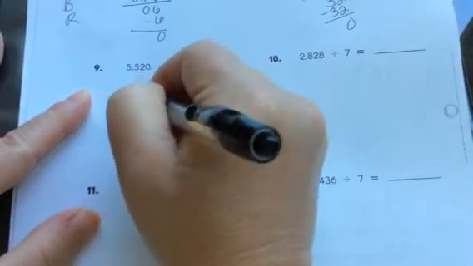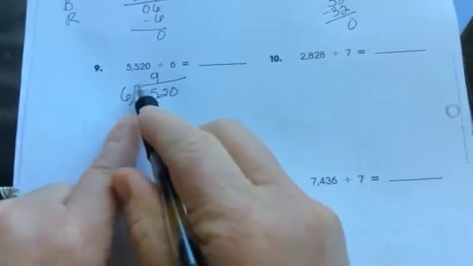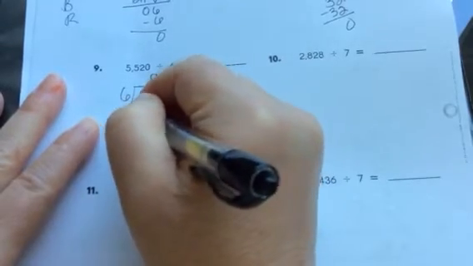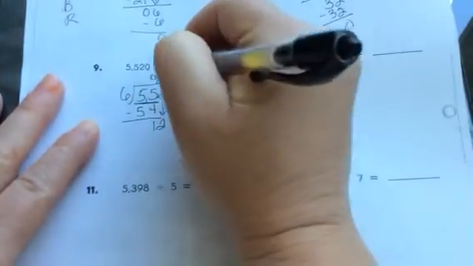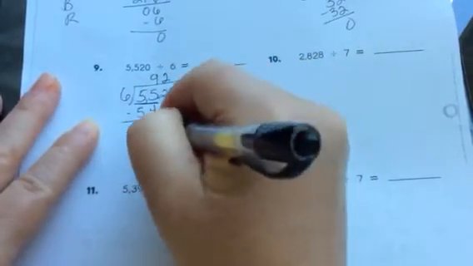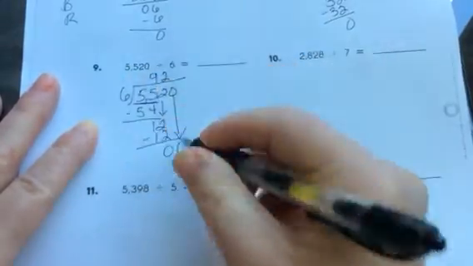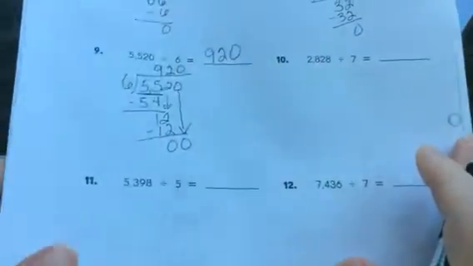5,520 divided by 6. Let's look at this 55. 6 goes into 55 9 times. The 9 needs to be in the hundreds place, not in the thousands place. 9 times 6 is 54. Subtract. We have 1. We bring down the 2. That gives us 12. 6 goes into 12 2 times. 2 times 6 equals 12. Subtract 0. Bring down the 0. 6 goes into 0 0 times. So 920 is our answer.